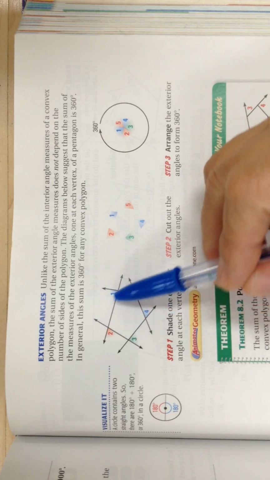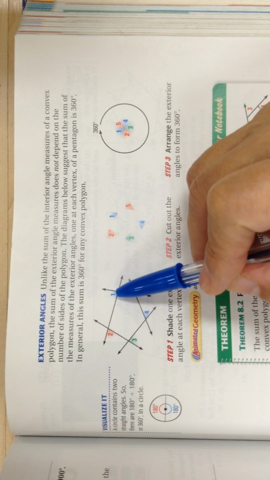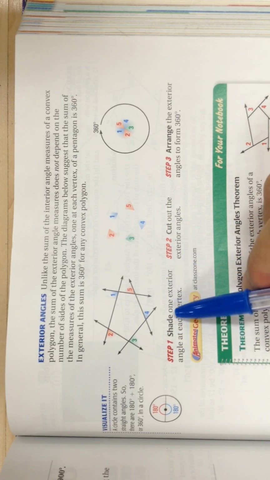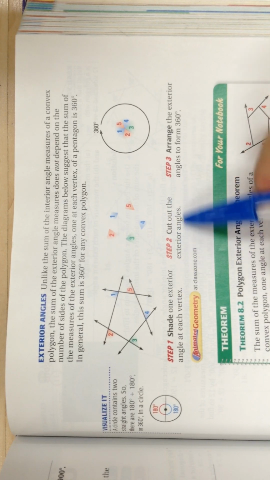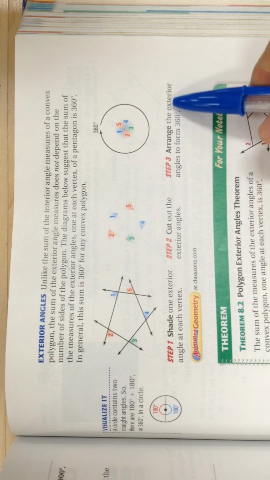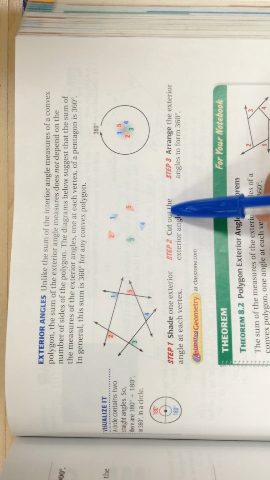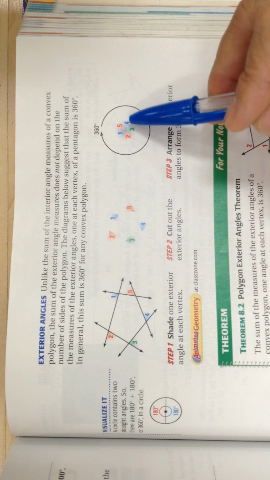So let's say you have a polygon, in this case a pentagon. If you notice the shading, step one, shade one exterior angle at each vertex. Step two, cut out the exterior angles. Then arrange the exterior angles to form 360. So from this you can see the sum of the exterior angles, no matter how many sides, is always 360.